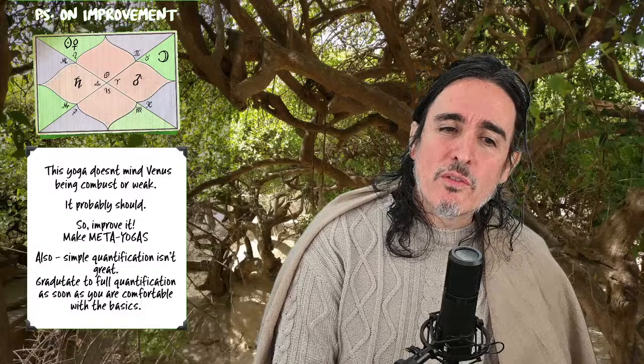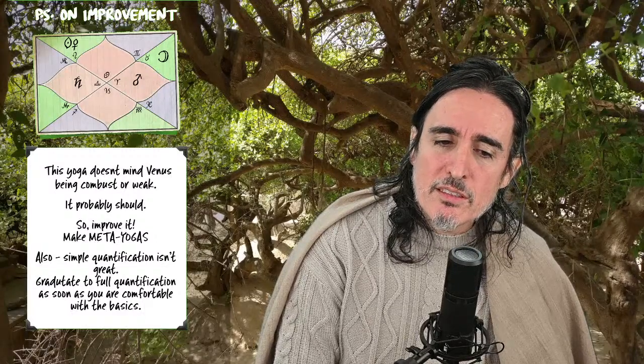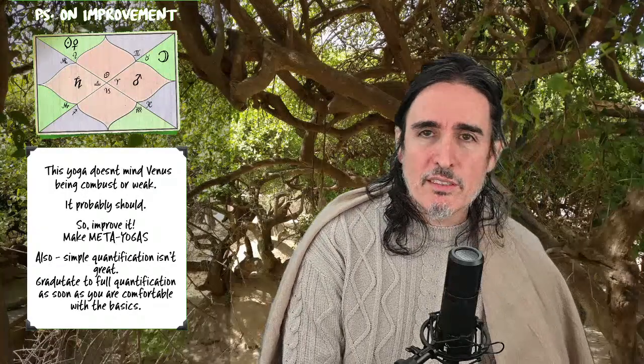And then also the really simplest way to improve the accuracy is to graduate to full quantification as soon as you're comfortable with the basics. Very good.